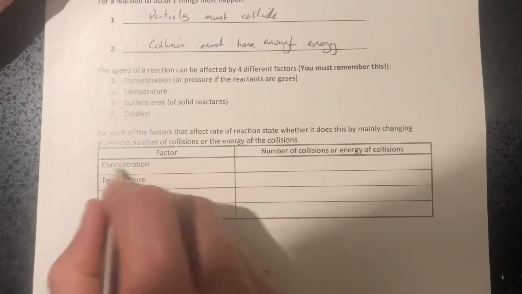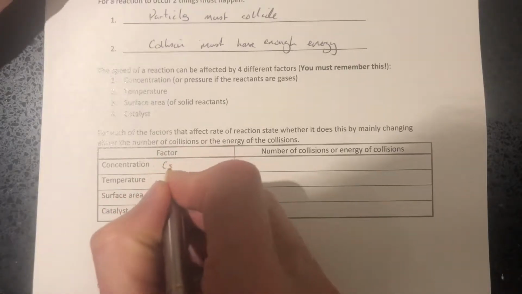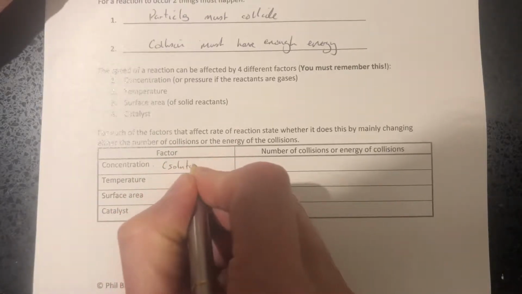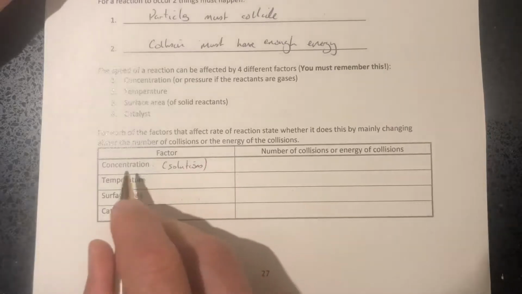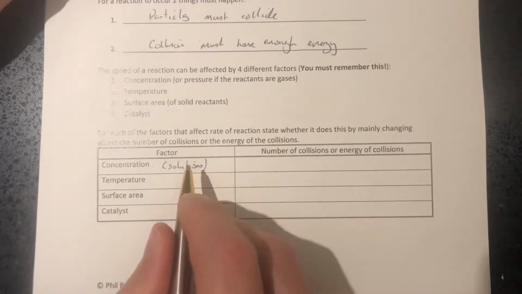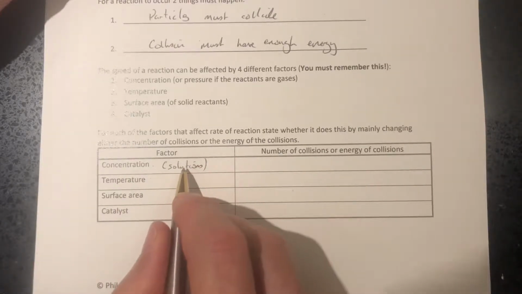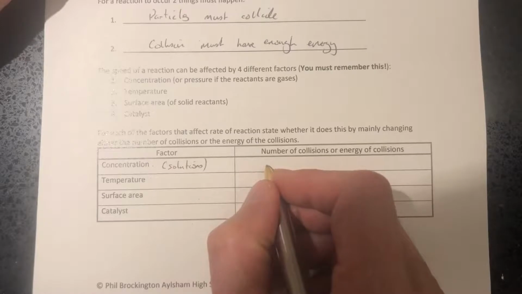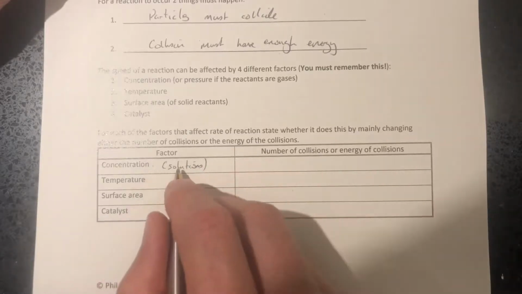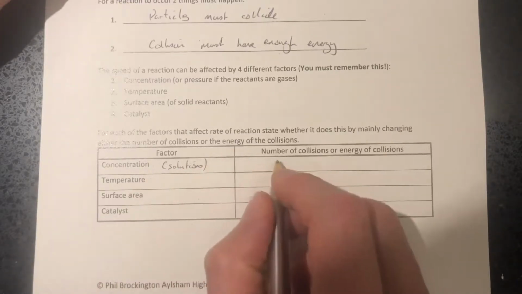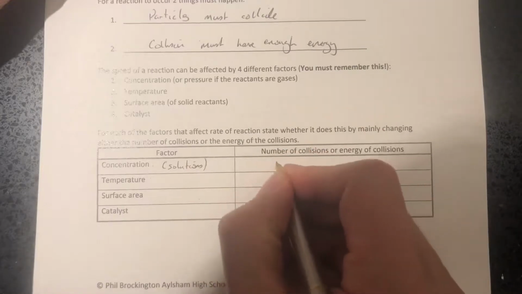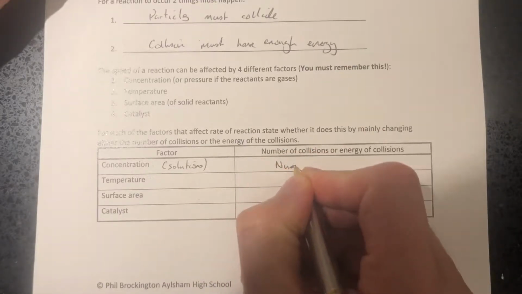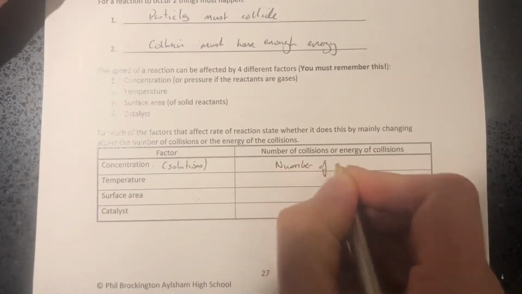This concentration is for solutions. Okay, so this is for reactions involving solutions. Now, if you have a high concentration solution, you have a lot of particles in that solution, so you will increase the number of collisions. So if you increase the concentration, it will increase the rate of reaction because it will increase the number of collisions.